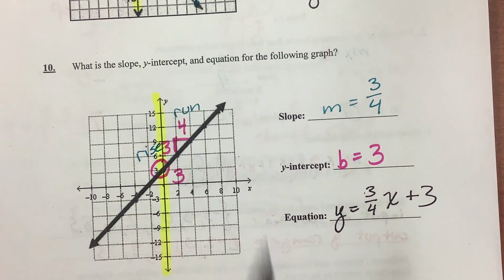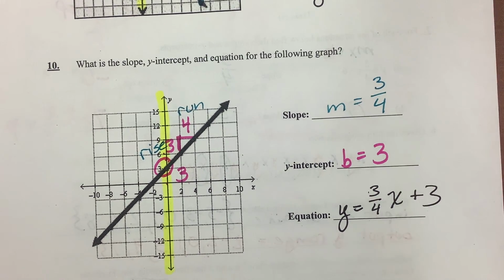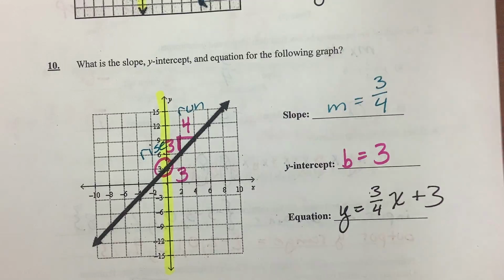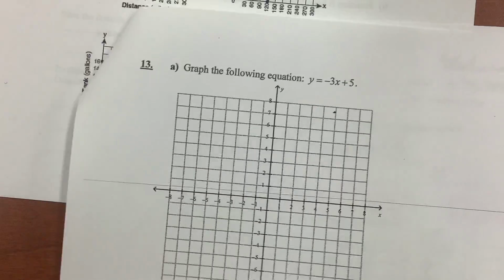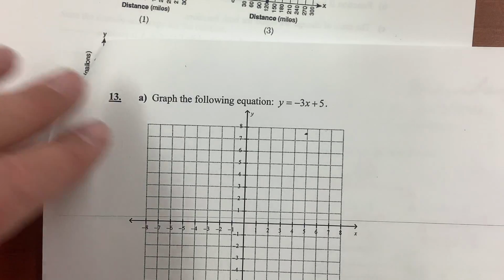These types of questions are definitely on the extended response part of the test. Just be careful when you're looking at the x and y values. All right, 2 more problems. That's not so bad. Here we go.